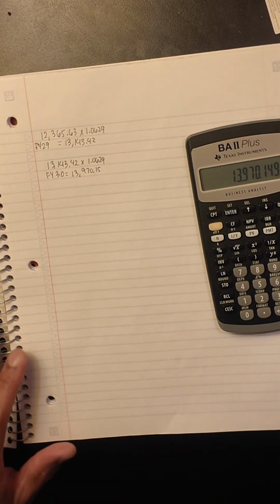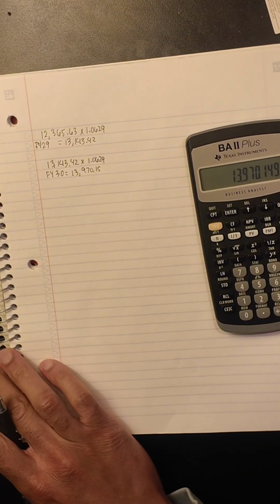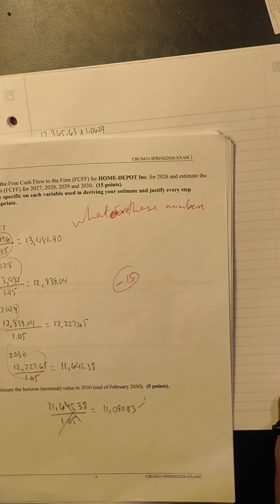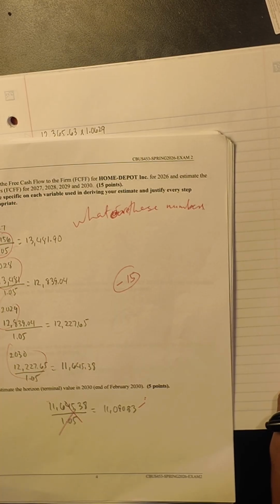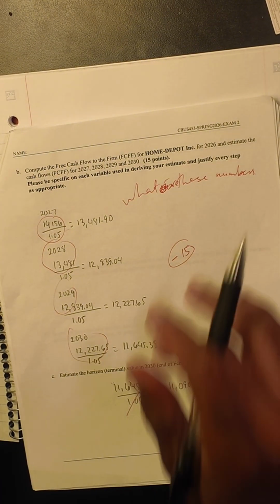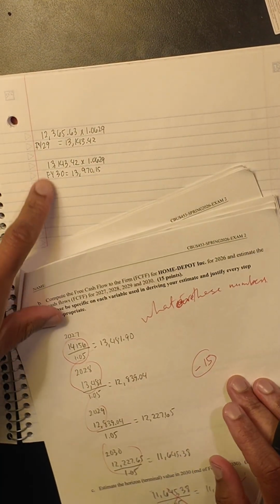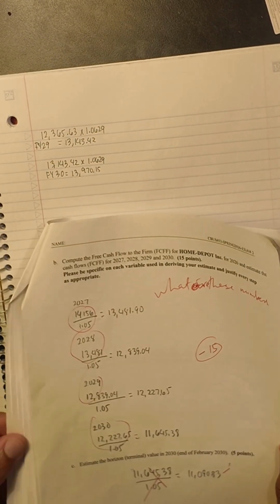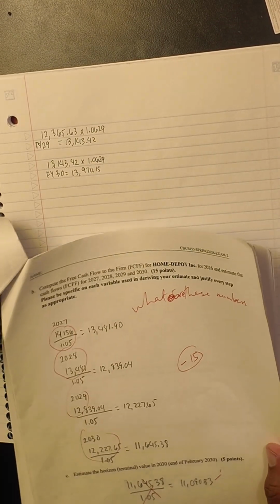13,970.15. I didn't even read the question to y'all this time, but the question states, compute the free cash flow to the firm for Home Depot for 2026 and estimate the cash flow for 2027, 28, 29, and 30. Right, so we have it to 30, right? But we need it for the next year so we could get the future cash flows.